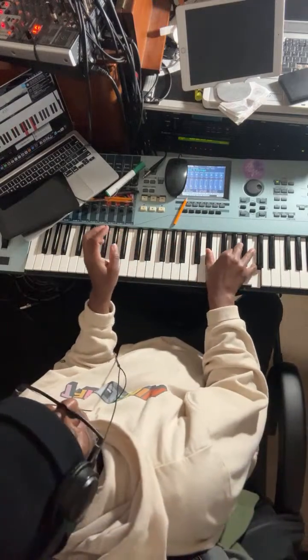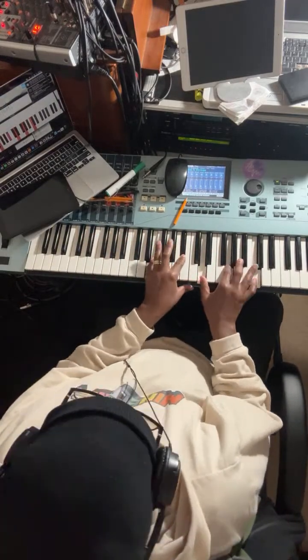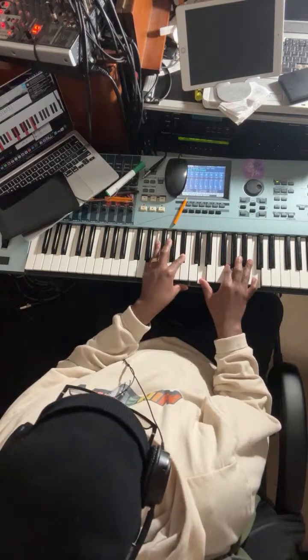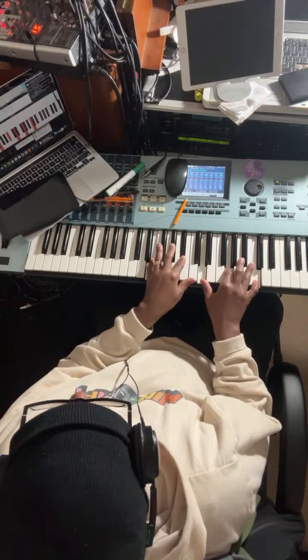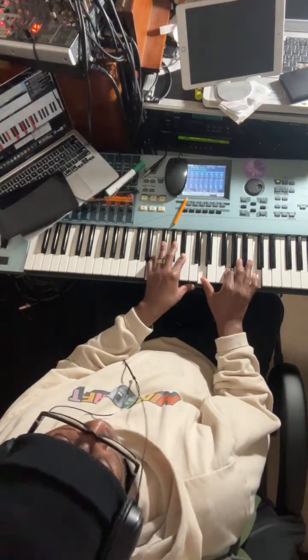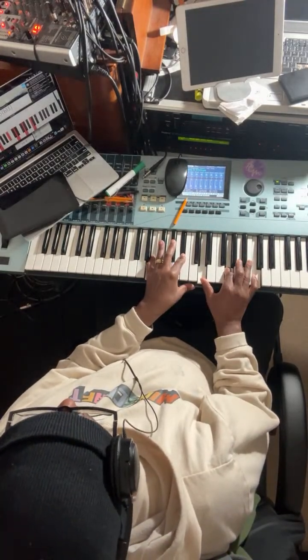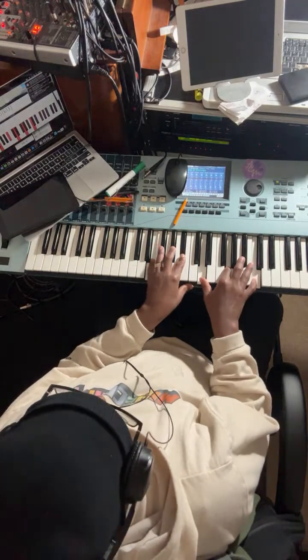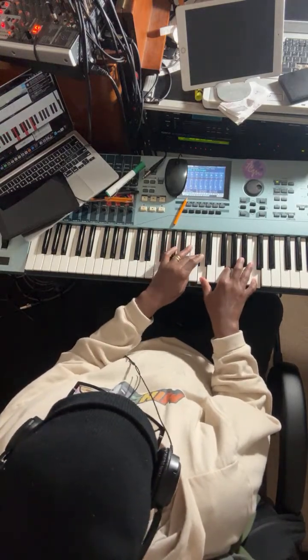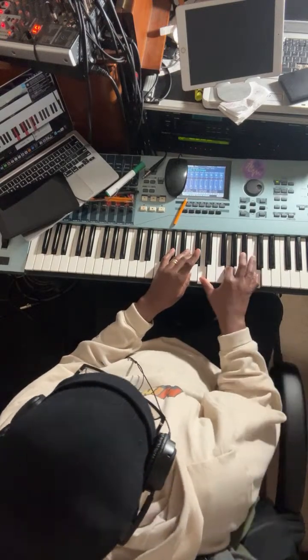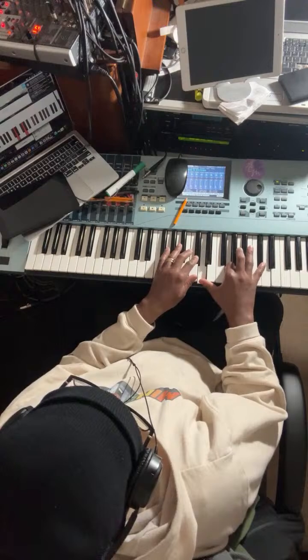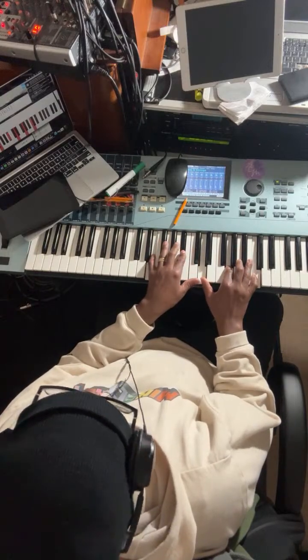The 7 got flat. And then the 5 got flat. Flat 5. So that's why it's an E minor 7 flat 5, and then the 13, which is the 6. What happened to the 6? That's right, the 6 got flat at the top.